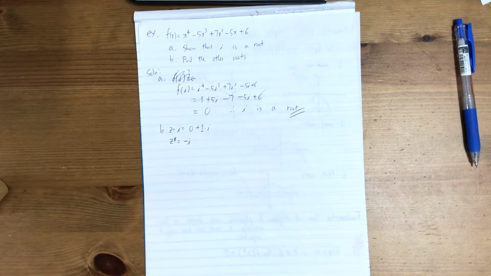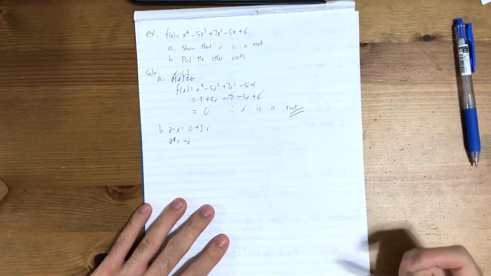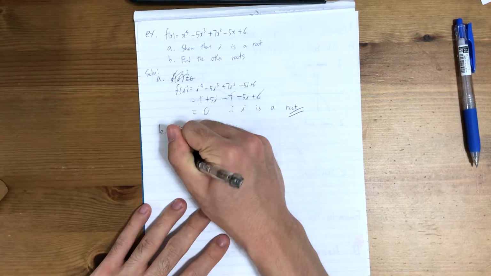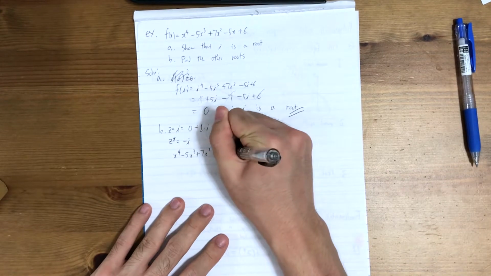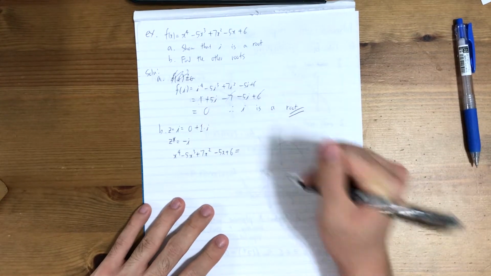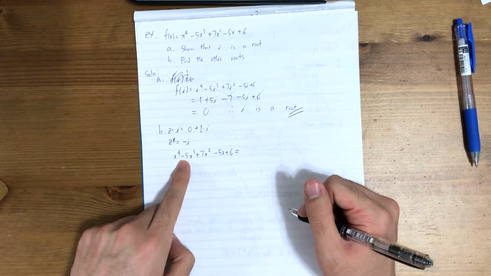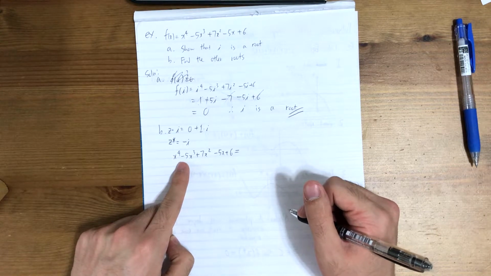That means i and negative i are the complex roots of this degree n polynomial. So first, using the fundamental theorem of algebra, we know that this has 4 roots. We don't know whether the roots are repeated or not, but it has 4 roots.